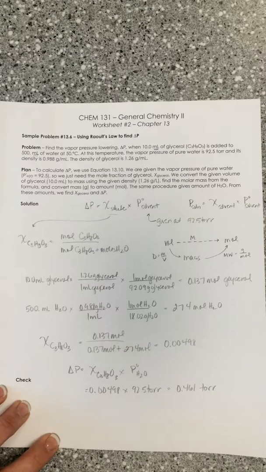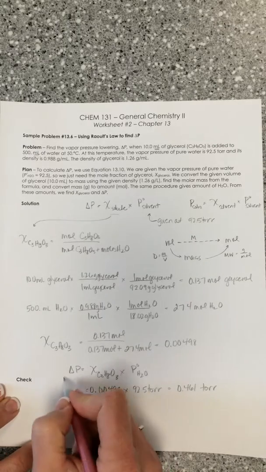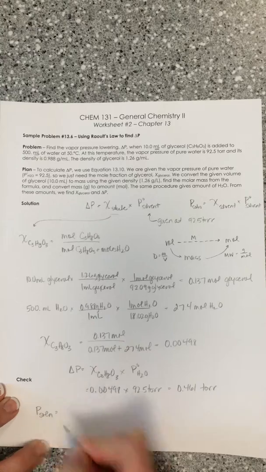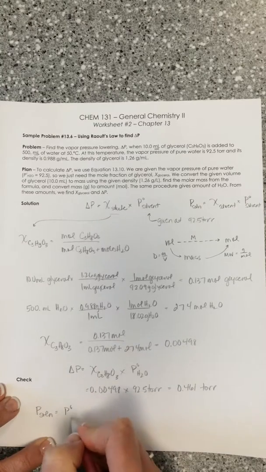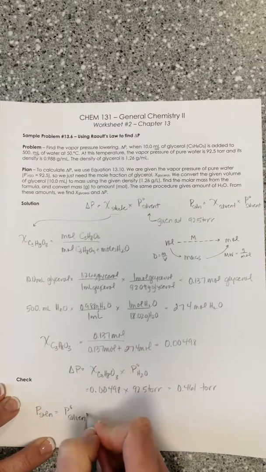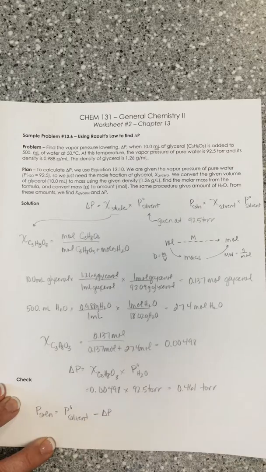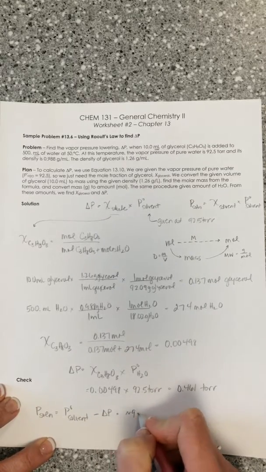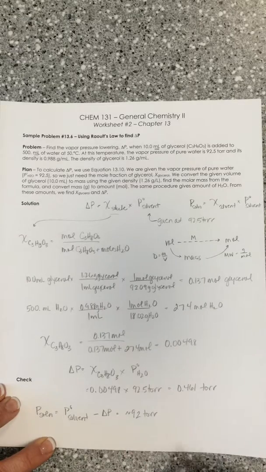So keep in mind, if the problem asked what is the vapor pressure of the solution, we would need to take the difference here. So the vapor pressure of the solution we'd need to have as the vapor pressure of the pure solvent minus whatever that delta P is. So in that case, we'd get to something that's about 92 torr.